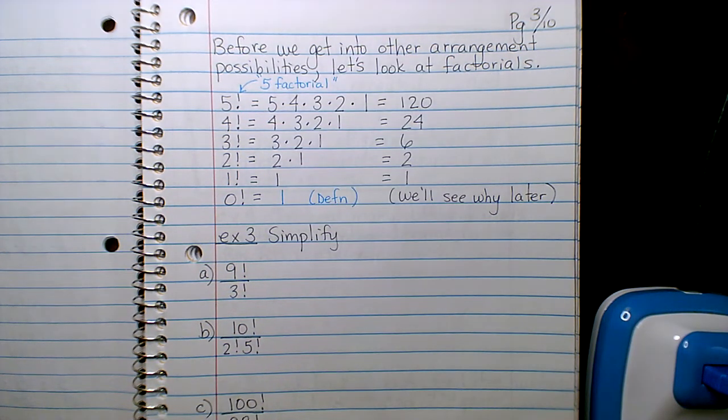Great mysteries of the world. Area 51, Stonehenge, Easter Island, crop circles, how to fold a fitted sheet, 0 factorial. All these great mysteries of the world. Not really, it's just a definition. We'll see why in a minute.